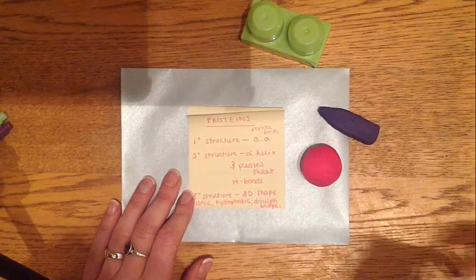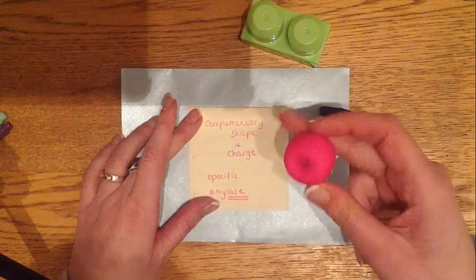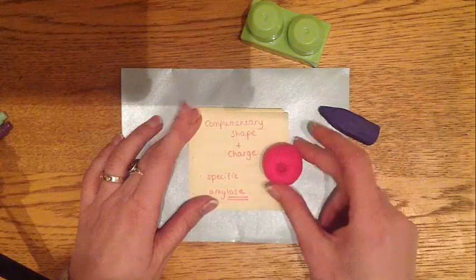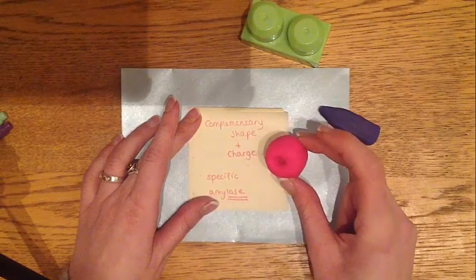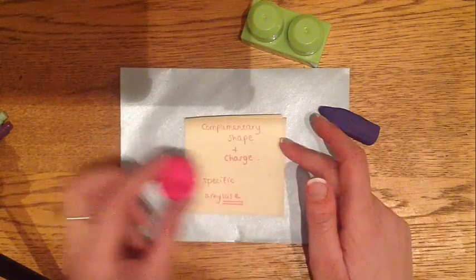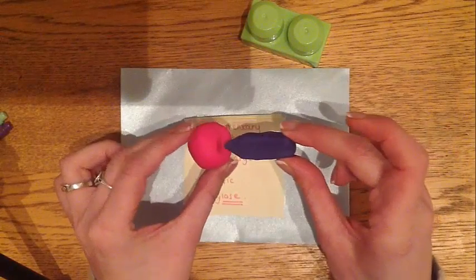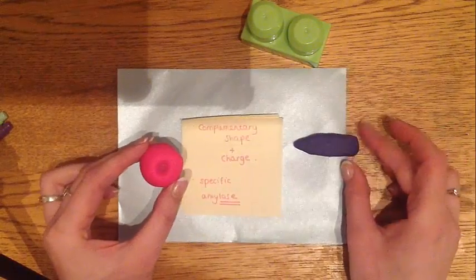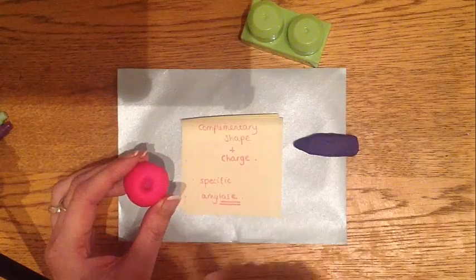Some key terms with enzymes. Firstly, all enzymes have an area on their surface where their substrate fits, and that's called the active site. If we imagine this is our globular enzyme, then that area there is the active site. It will be complementary in shape and charge to the enzyme substrate, which is what it works upon. So for example, if this is the substrate and this is the active site, complementary means that they can fit together like that.